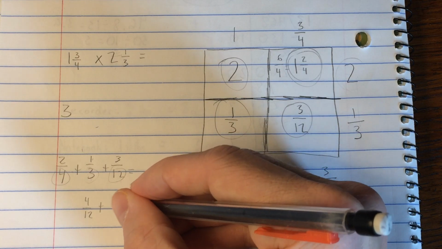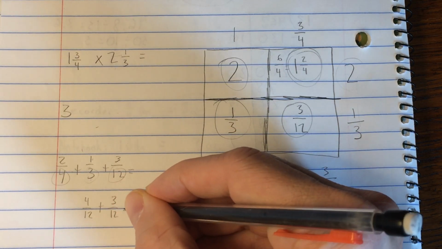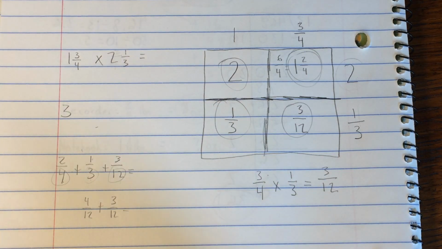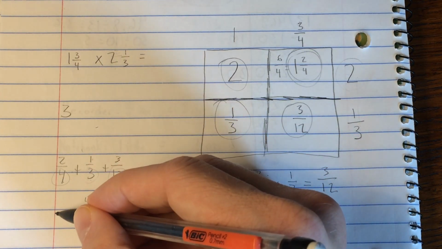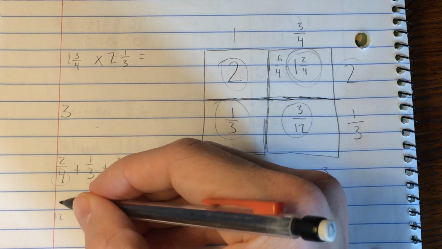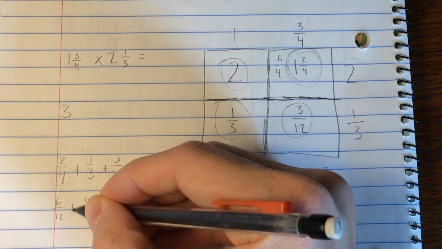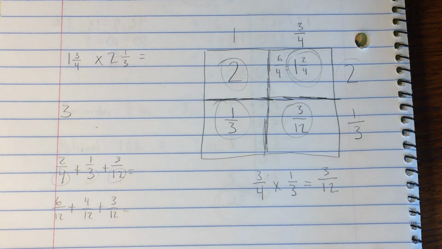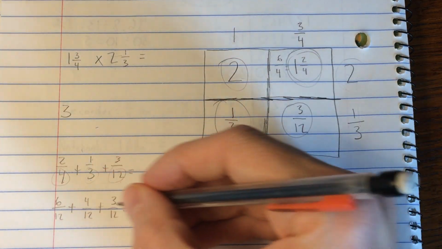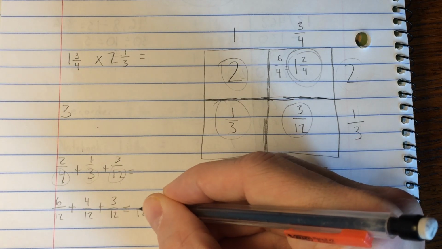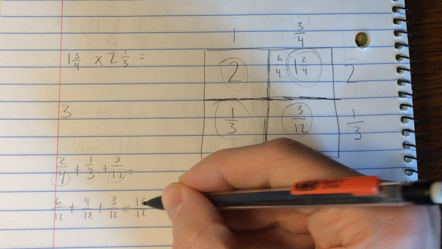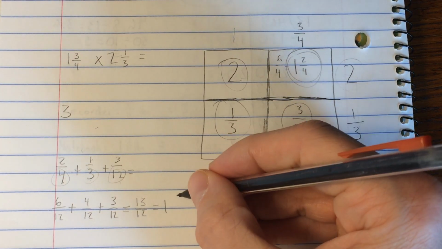Am I still on the screen? Barely. Okay, and now we're going to ask, can 4 go into 12? It can, 3 times. So if we multiply him by 3, we'll get 12. But that also means we have to multiply the 2 times 3 as well. So 6/12. And now we have common denominators. And the denominator stays the same when we're adding. 6 plus 4 is 10, plus 3 is 13/12, which reduces to 1 and 1/12.